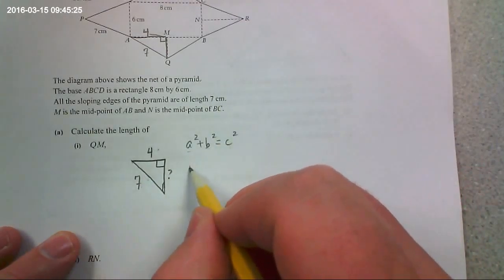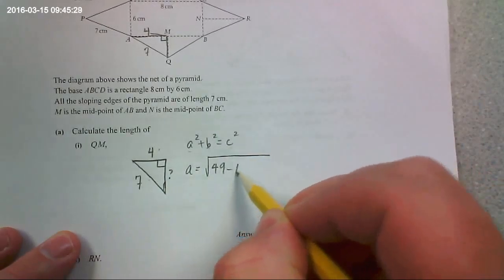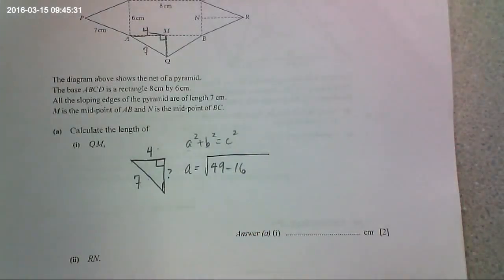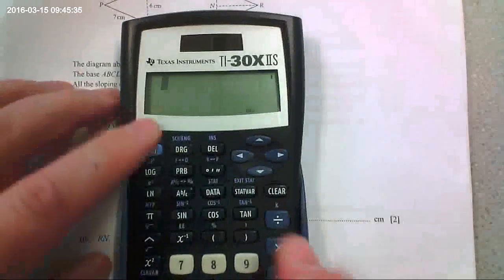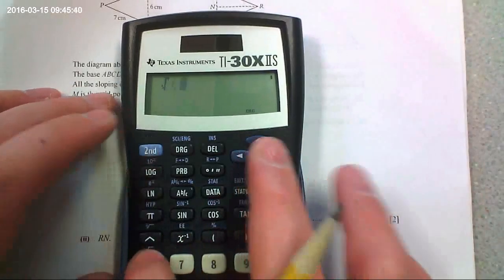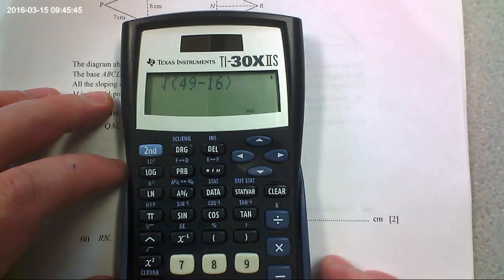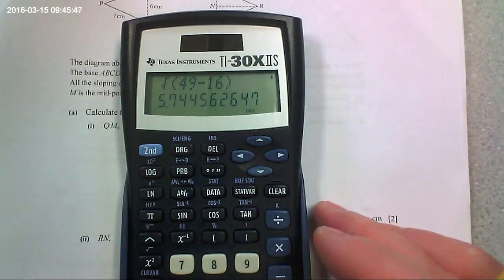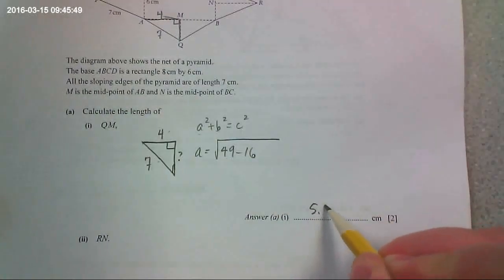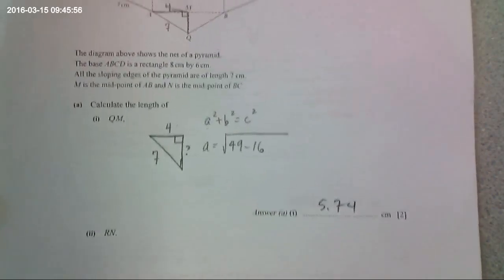So really what this is going to be is, good to go? And square root of 49 minus 16, which is 5.74. Good to go? Okay.